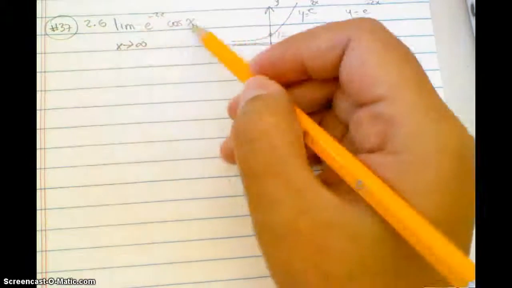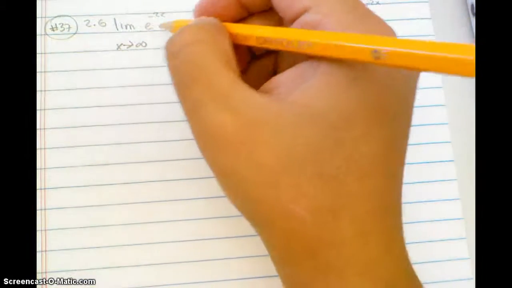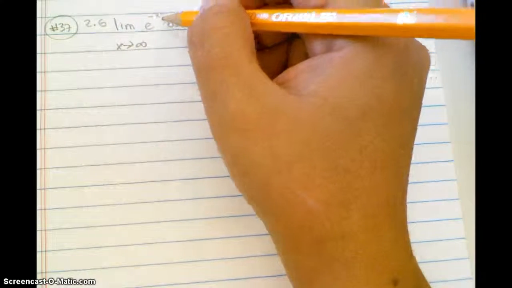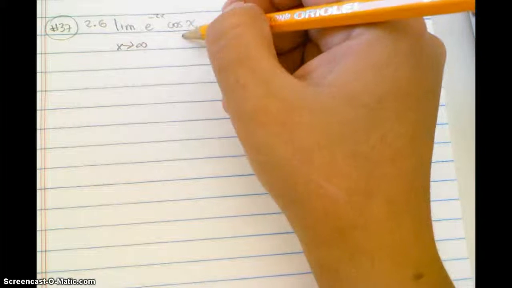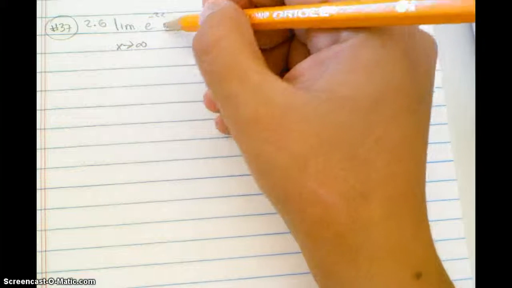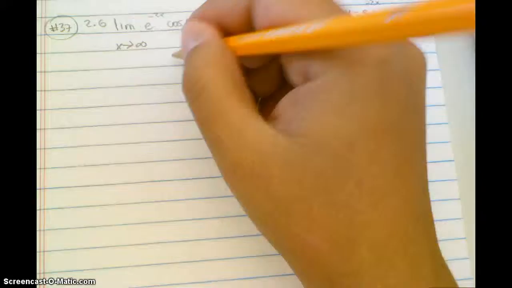But please do not split it, because I can't say that the limit of this product is the product of limits, simply because the limit of this function does not exist. I can't split it with one limit not existing, so I can't apply the product property here. I have to keep it as only one function.